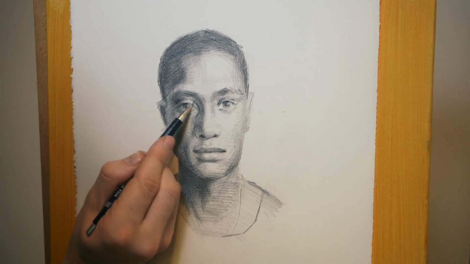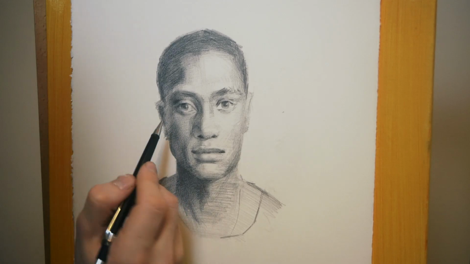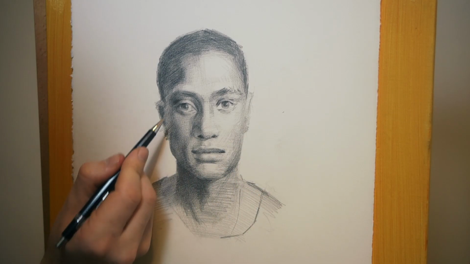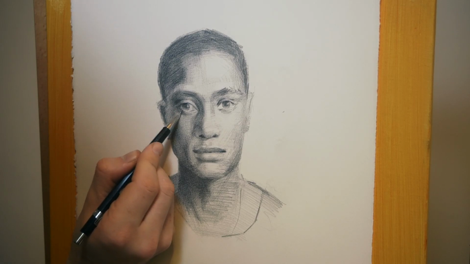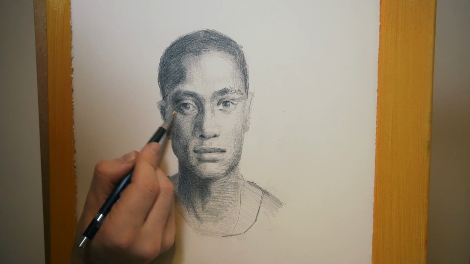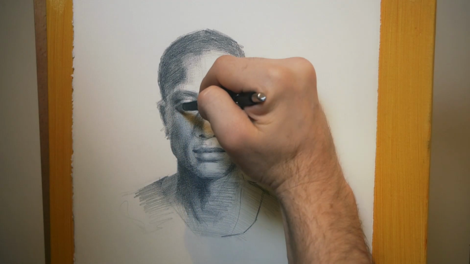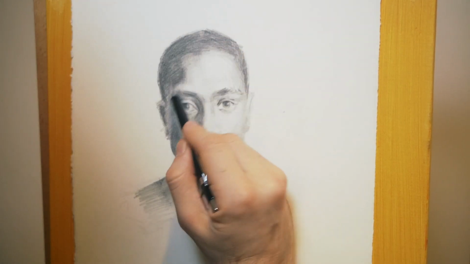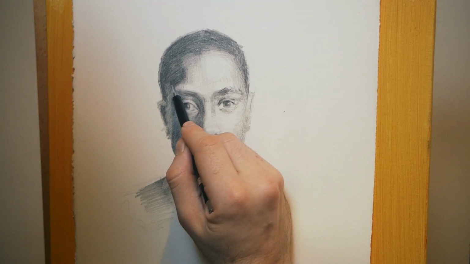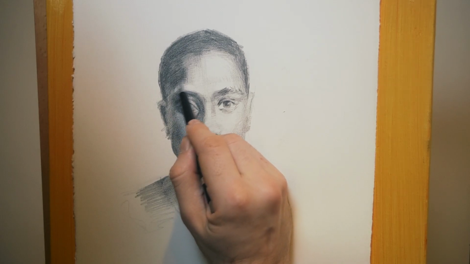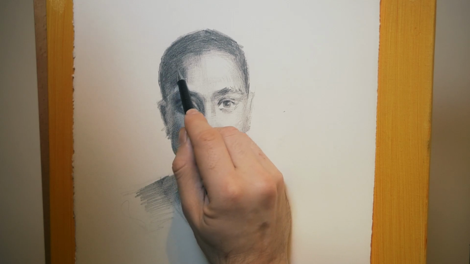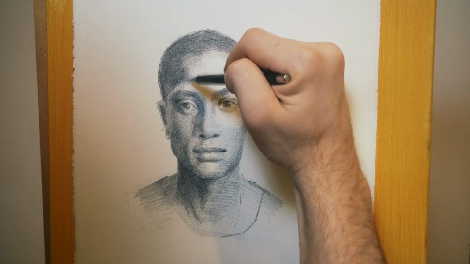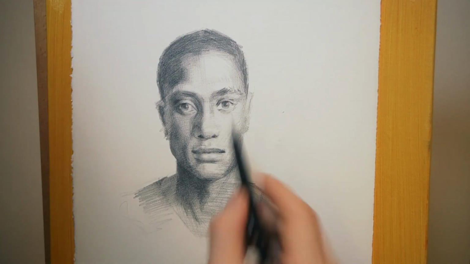I'm not going to get too bogged down in these eyes. I'm just trying to generally give a sense of how the brow loops up this way. I can move up to the forehead now, and start to soften these edges off.